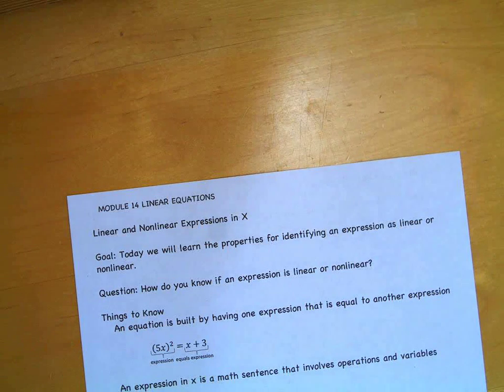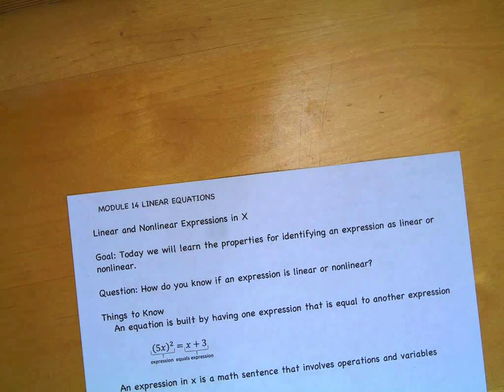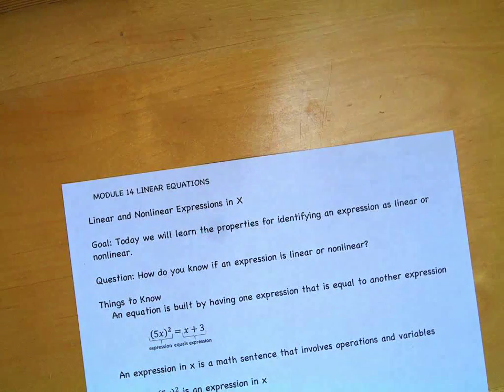Okay? So our goal, today we will learn the properties for identifying an expression as linear or nonlinear. How do you know if an expression is linear or nonlinear? If it's linear, then your variable has an exponent of 1 or 0. If it's linear, then your variable has an exponent, did I say that right? Yeah, an exponent of 0 or 1. If it's nonlinear, then it has an exponent that is greater than 1. Okay, that's how you tell the difference between the two.